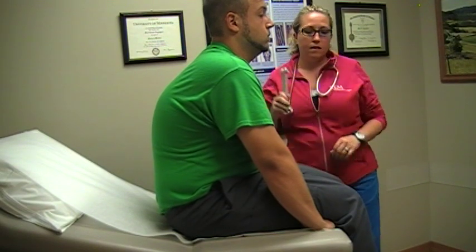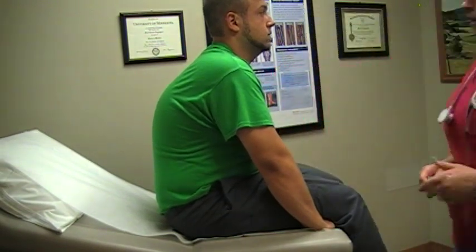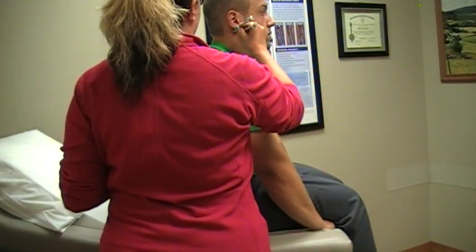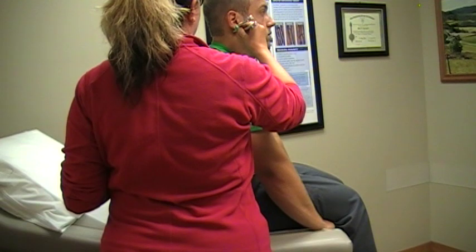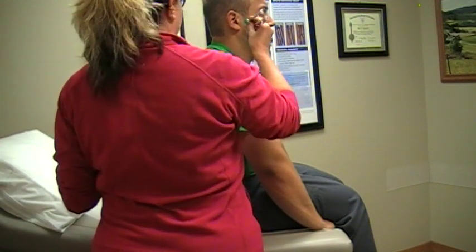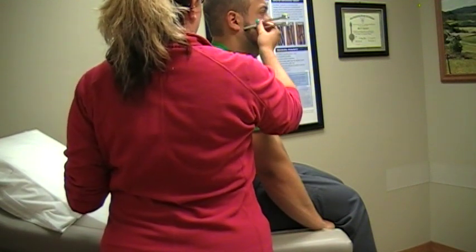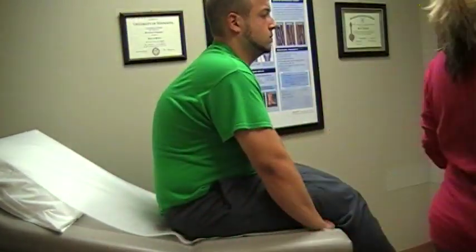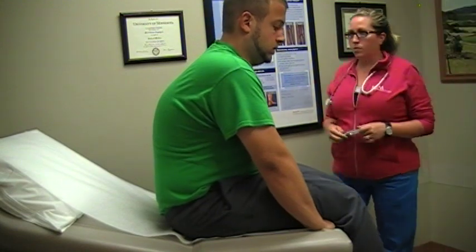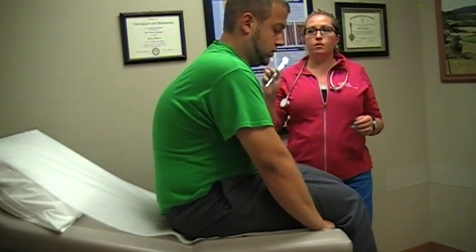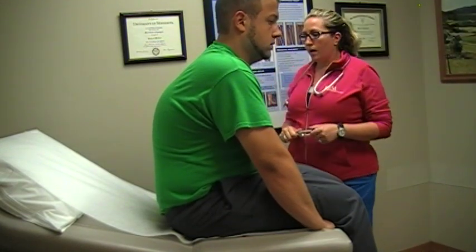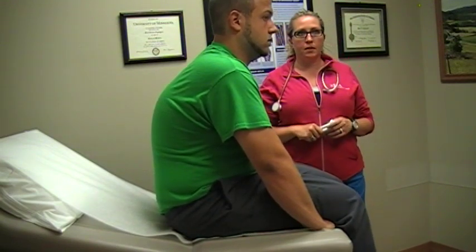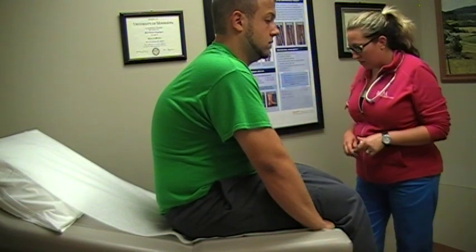Now. Okay. And on this side. Now. Now. Okay. And that was a normal expected finding, with the tuning fork placed in front, having the time on that being doubled is a normal expected finding. Okay.